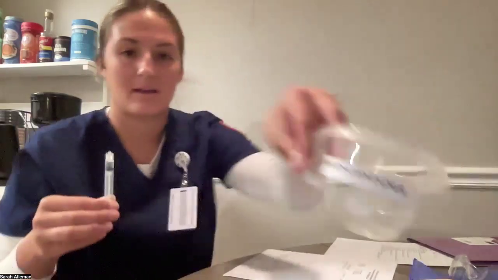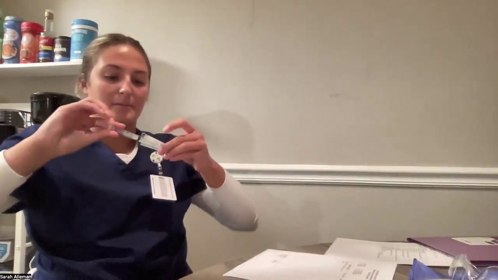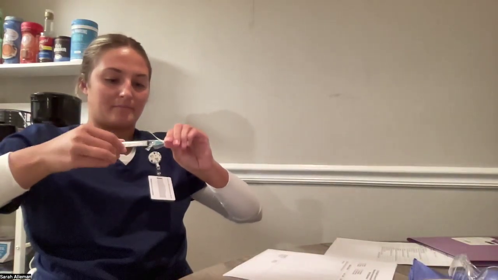So now twist it off in my sharps container and put on my needle. Okay. Now I'm going to create my label for my medication.